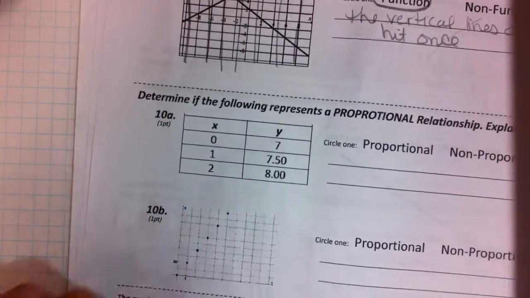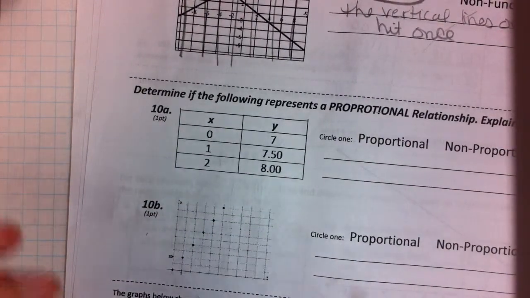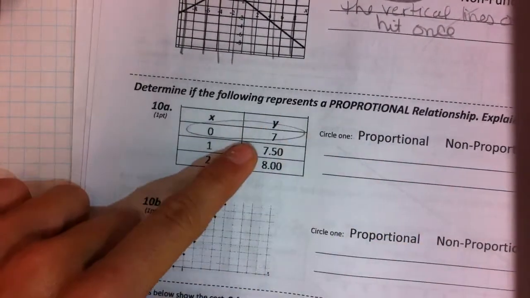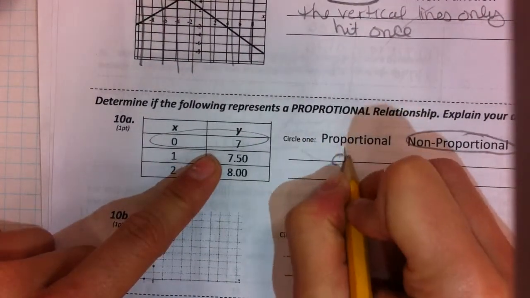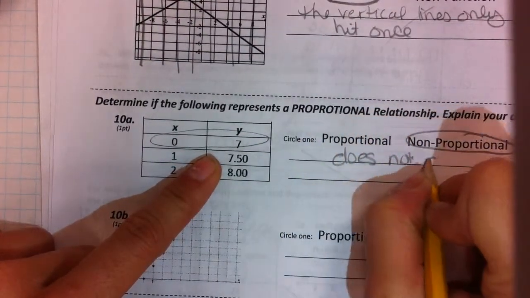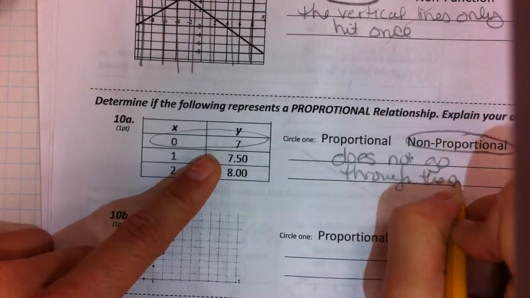All right, the next two are about proportional. Remember, the proportionals always go through the origin. So look at this. Is that 0, 0? No. So it's non-proportional, does not go through the origin.